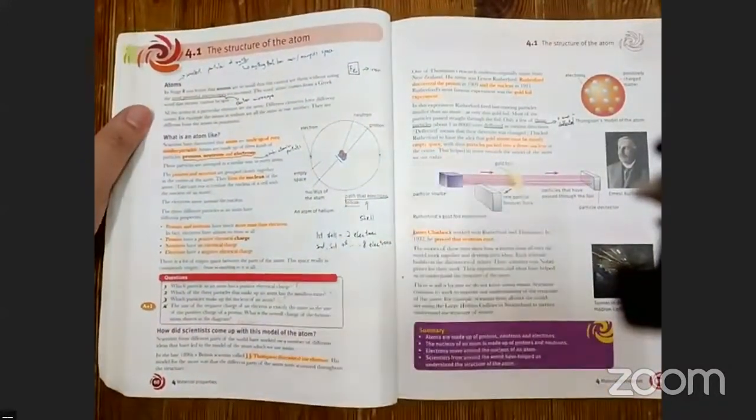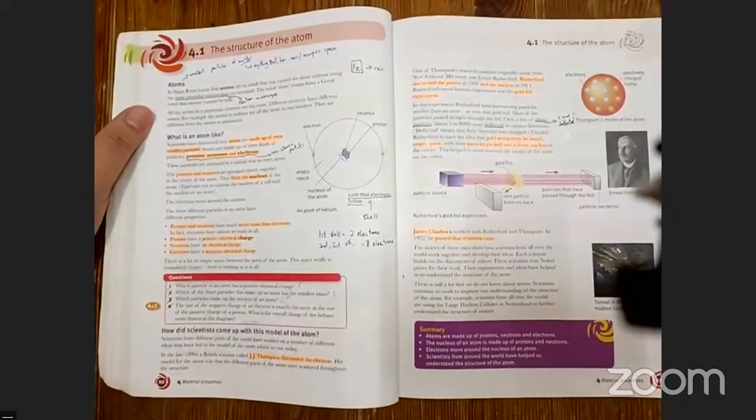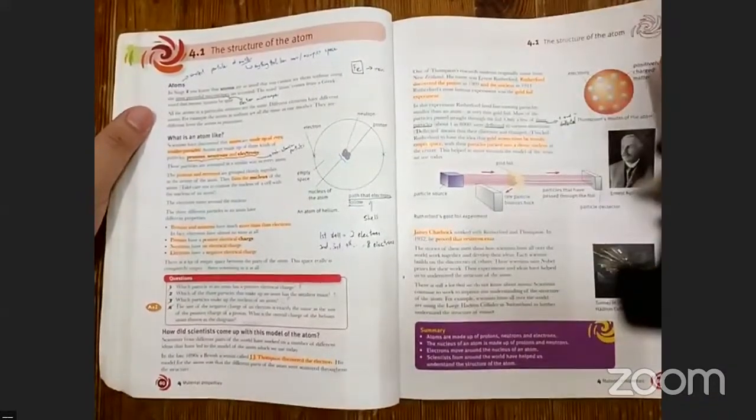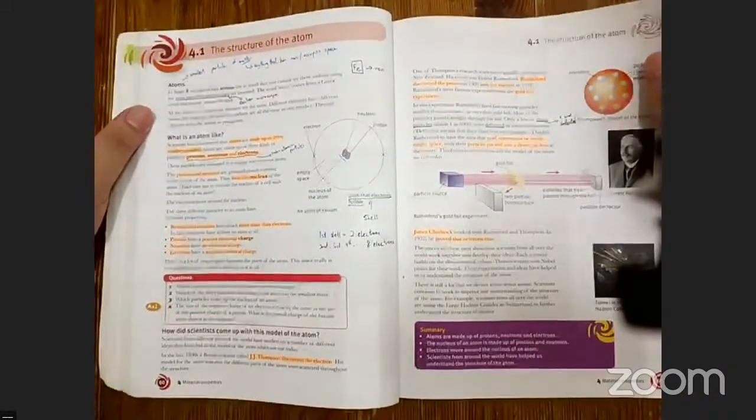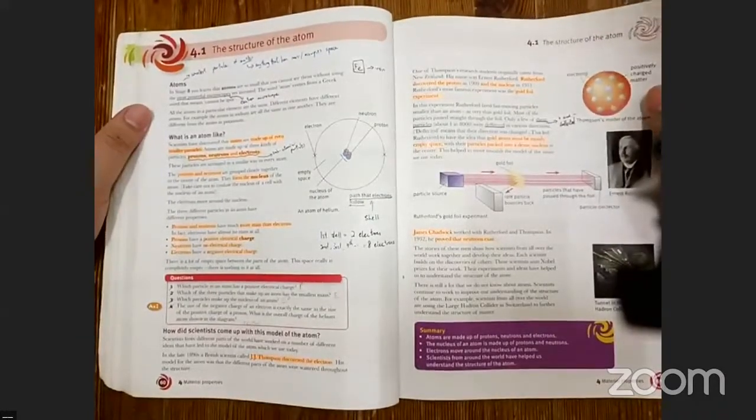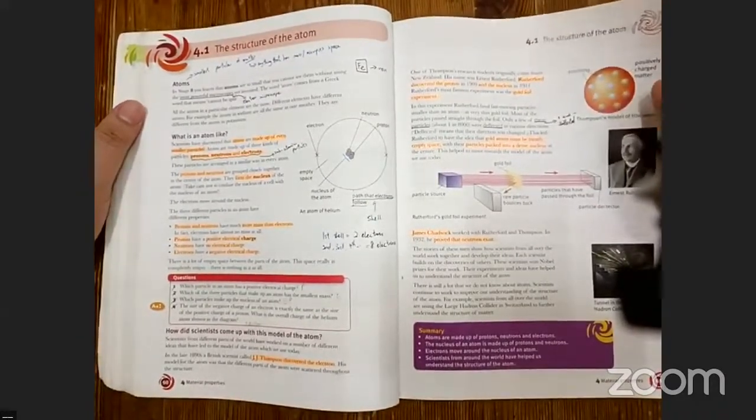After weeks of learning the whole chemistry, we are going to do it again. Okay, so I think it's just a revision, a review.